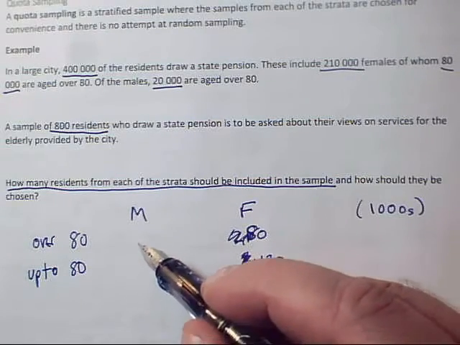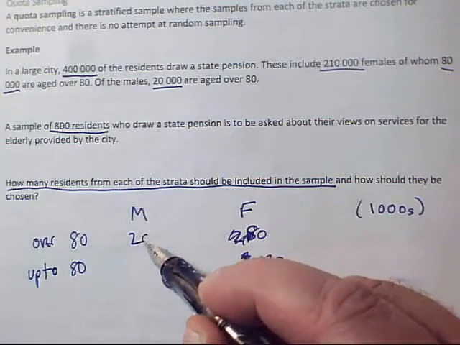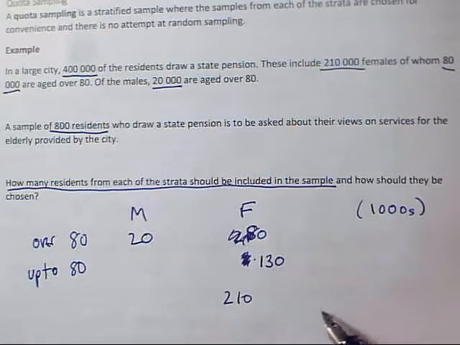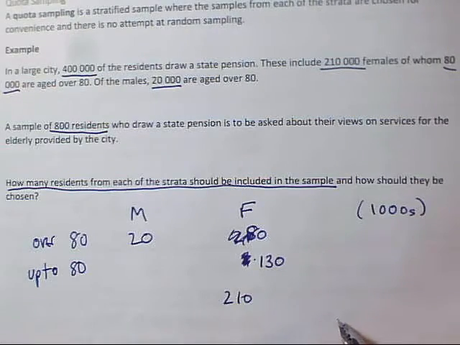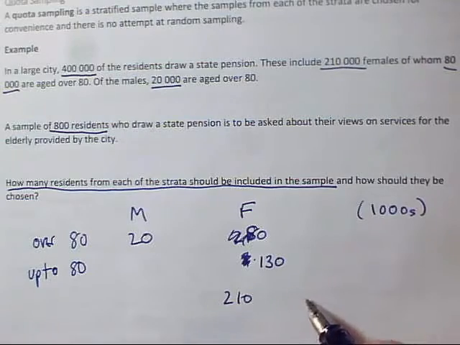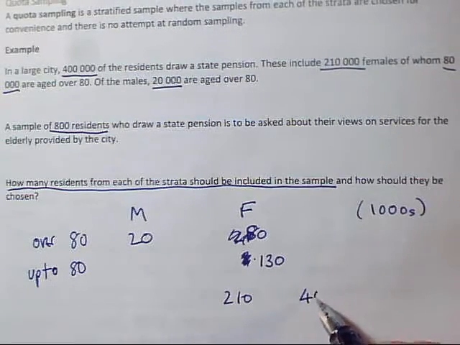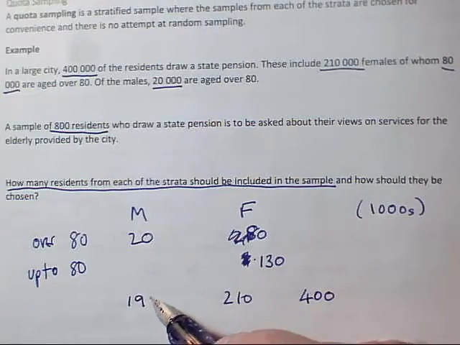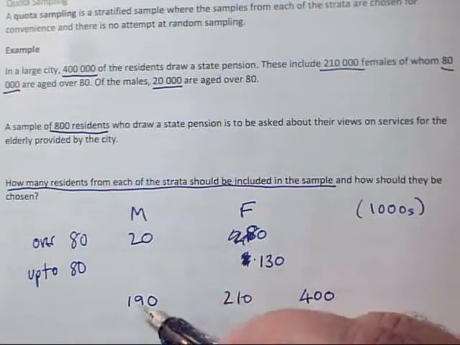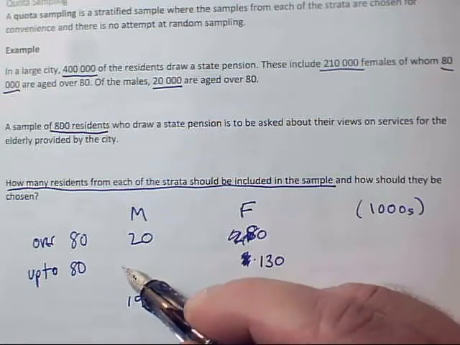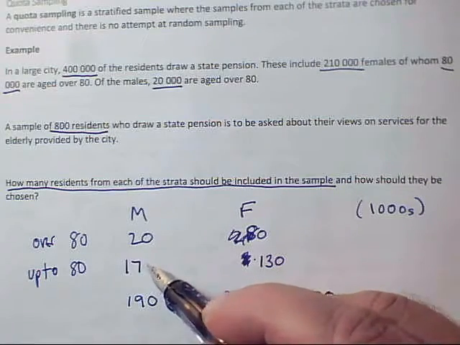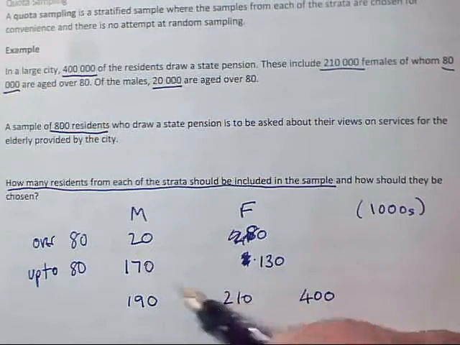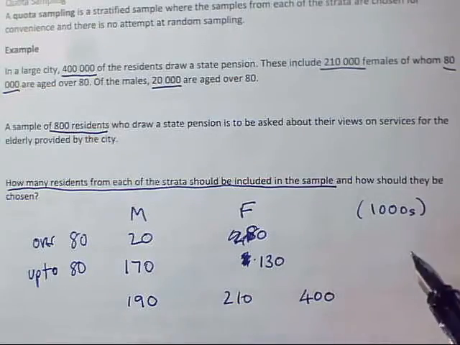And with the males, I've got 20,000 over 80. It doesn't tell me how many males there are altogether, but I know the grand total of males and females combined is 400,000. So there were 210,000 females, there must be 190,000 males. 20,000 of those are over 80, so it must be 170,000 who are up to 80. Okay, so these are the numbers I need. So this is for my population in thousands.